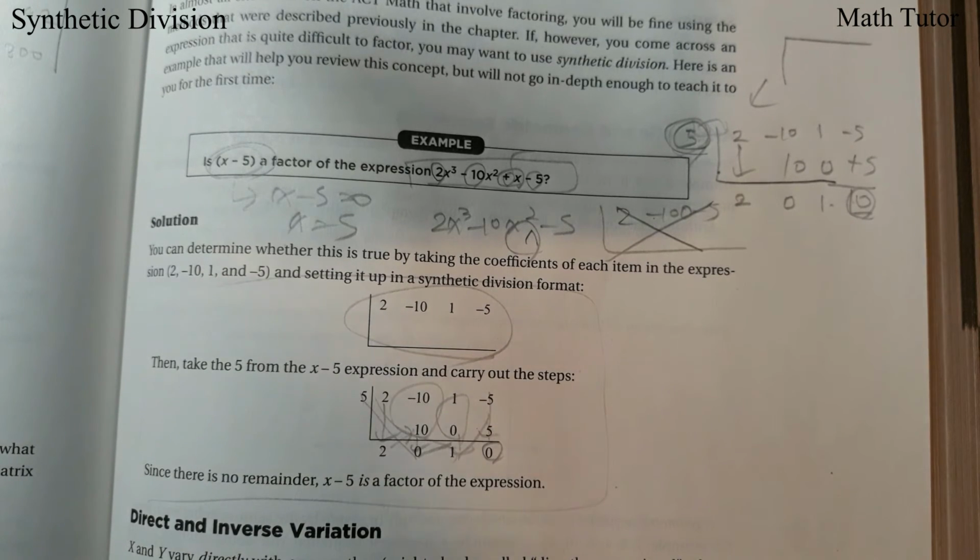Yeah, this is the basic thing about synthetic division, and this is the end of the class.